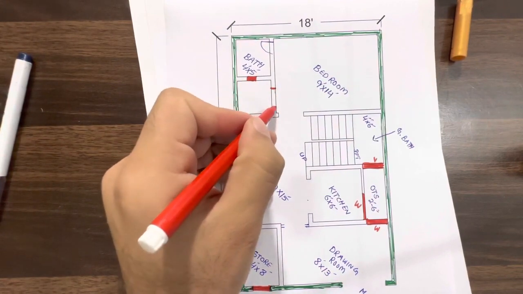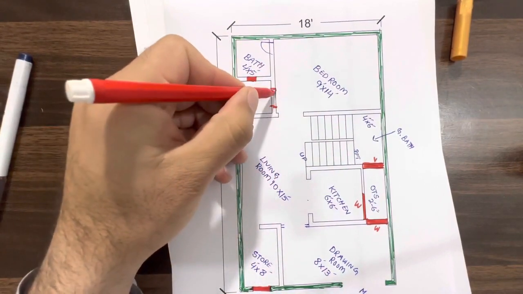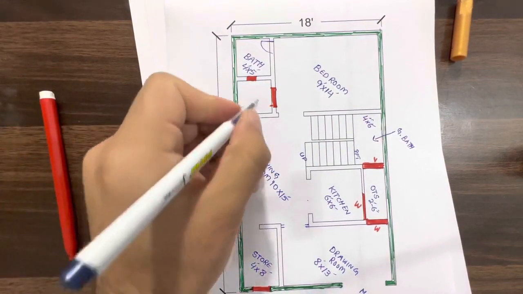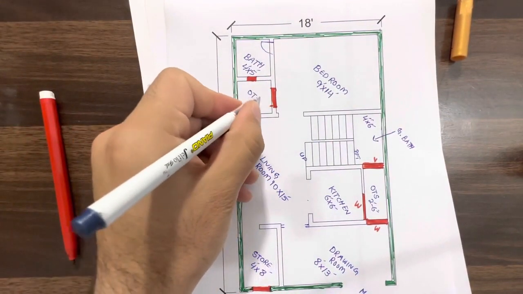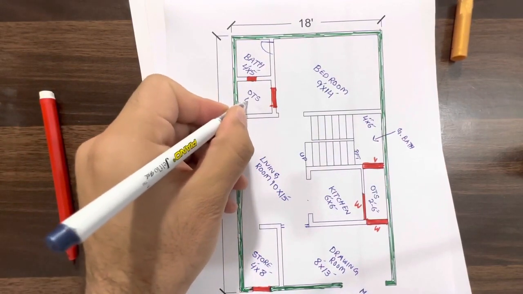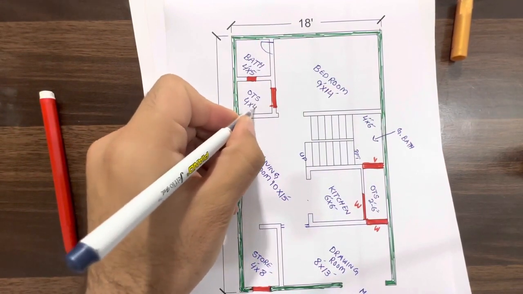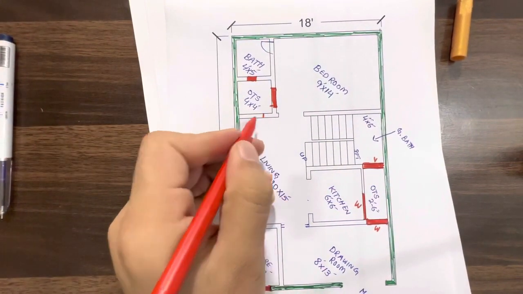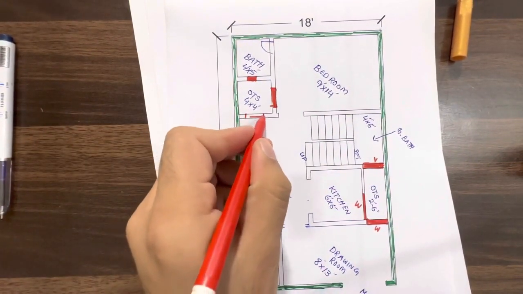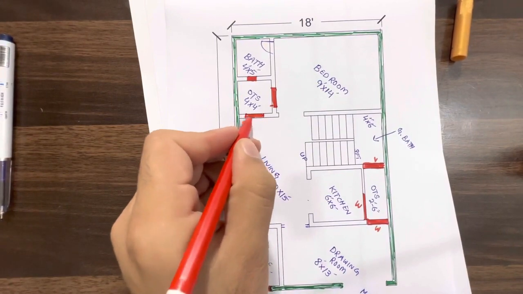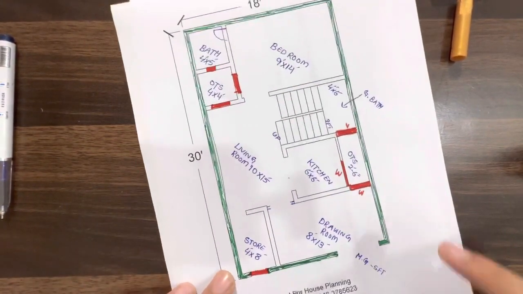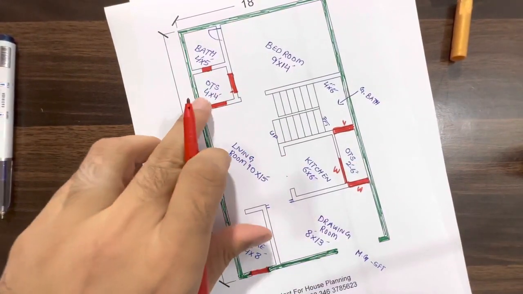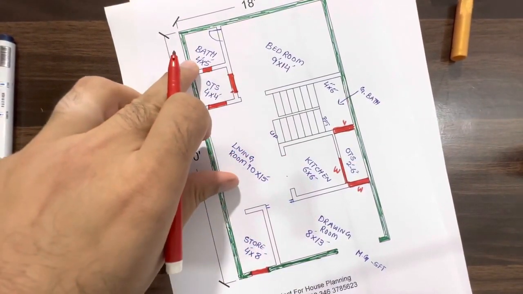This is the window for this bedroom. That's why, because this is OTS, open to sky. Size is 4 feet by 4 feet. And this is the other window for this living room for proper ventilation and lighting. As you can see, we have two OTS, open to sky. This is the other open to sky, and the size is 4 by 4 feet. The bath is 4 by 5 feet.